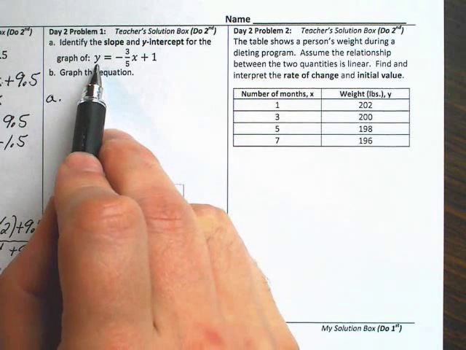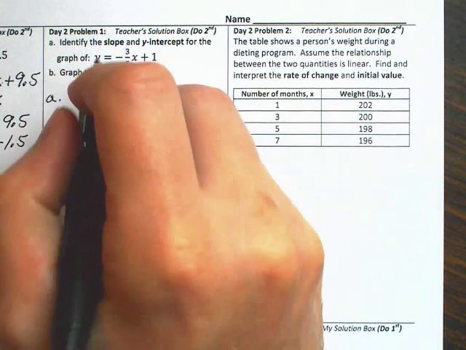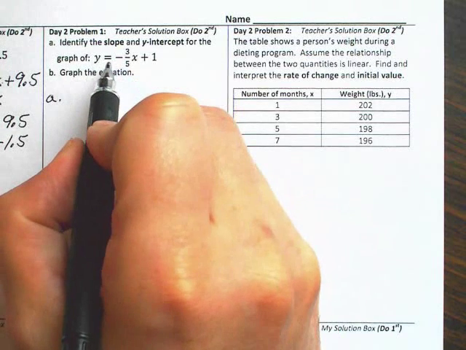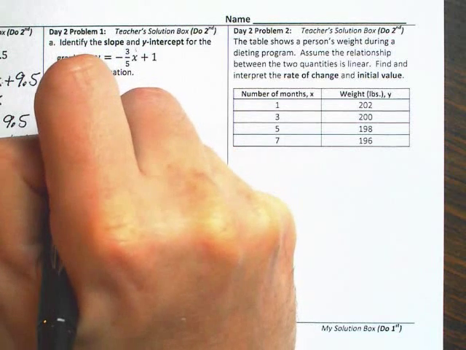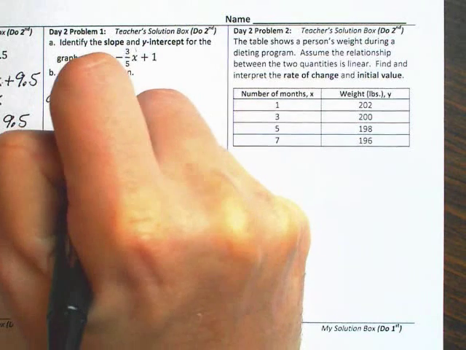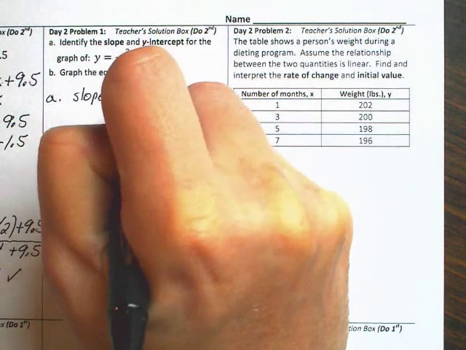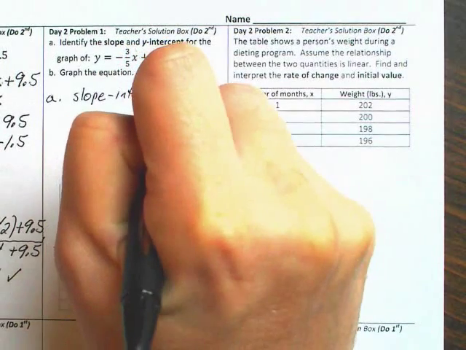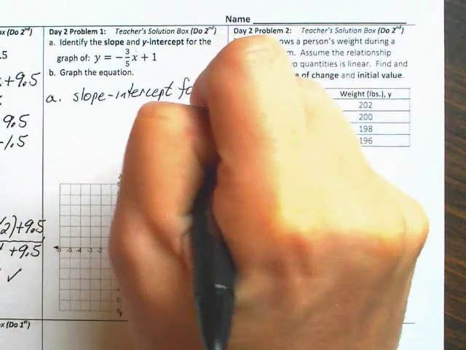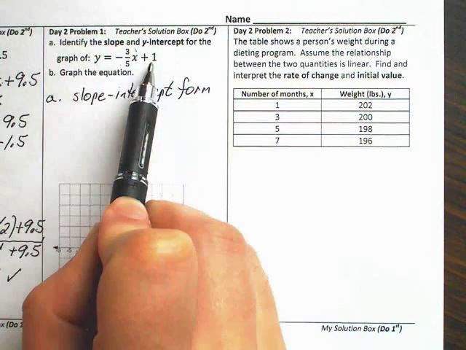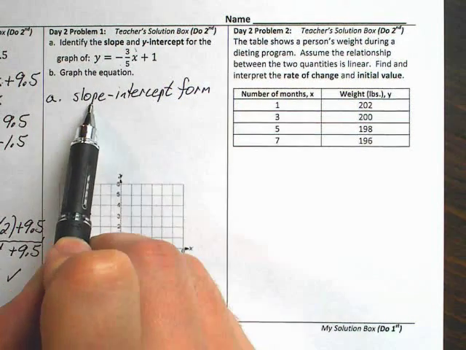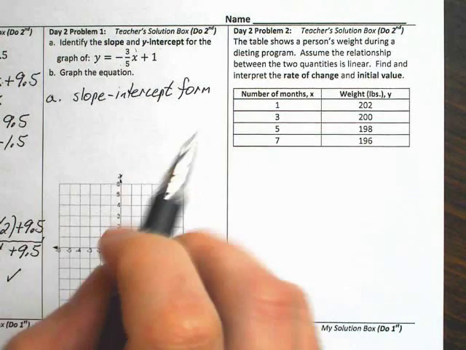And because this equation is in the form that it is in, where the letter y is alone, and then the equals, then the x term, and then the constant, this is called slope-intercept form. And it has that name because the numbers that we see in the equation are the slope and the y-intercept.